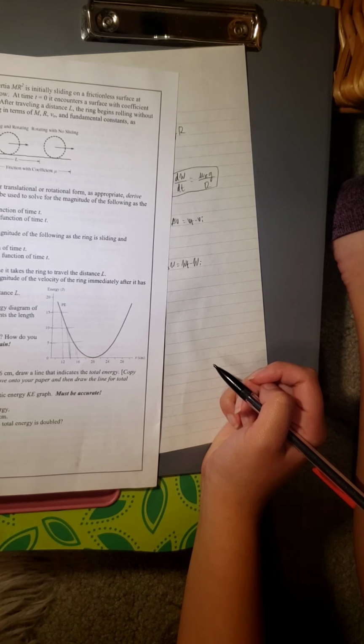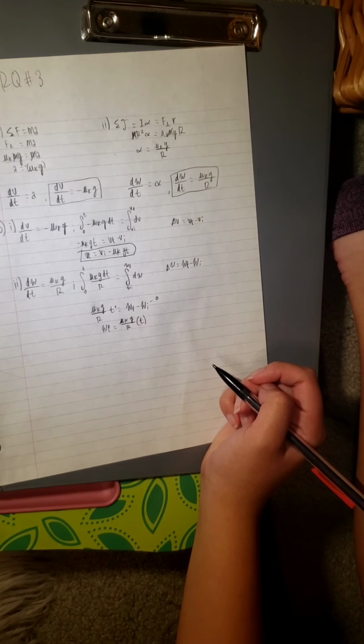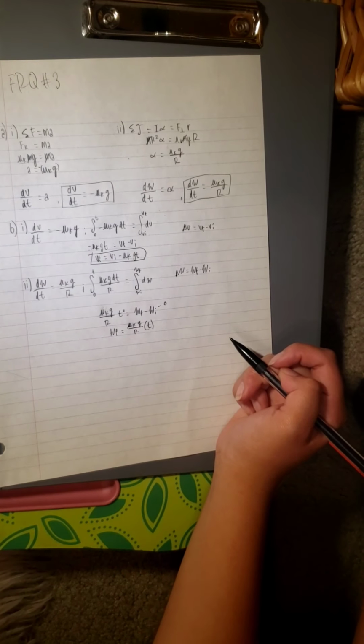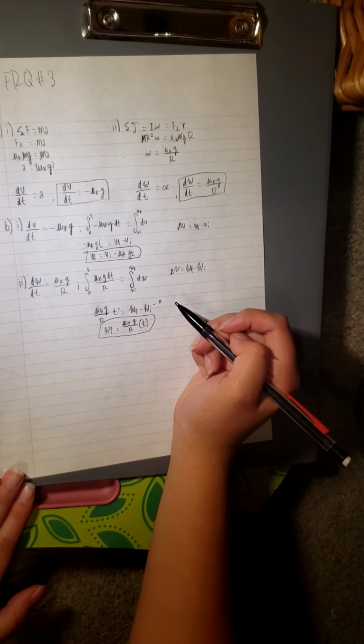So that means you don't really have much of an omega initial because it is also sliding. Okay, so that is our answer for part B II.